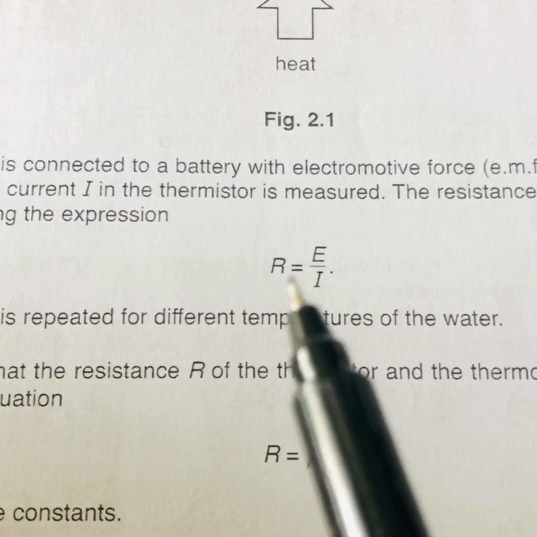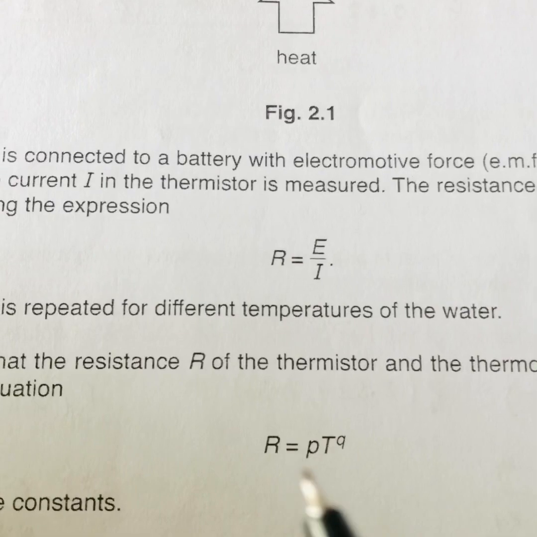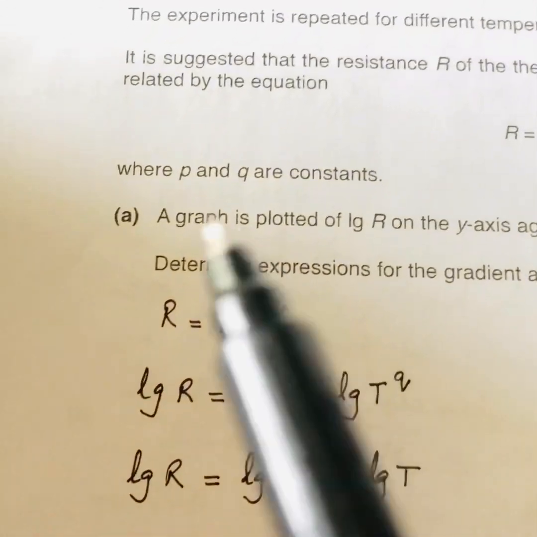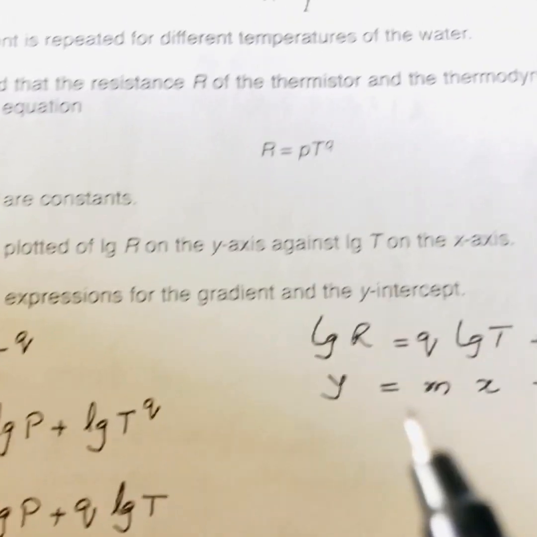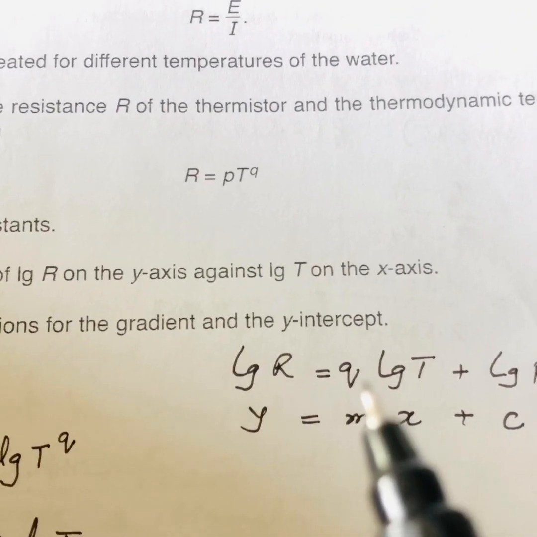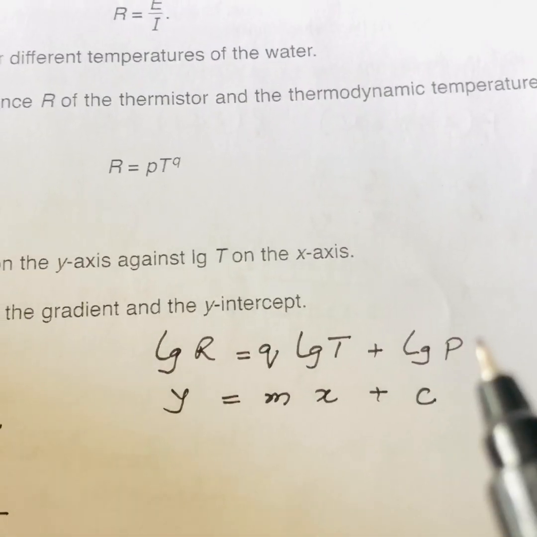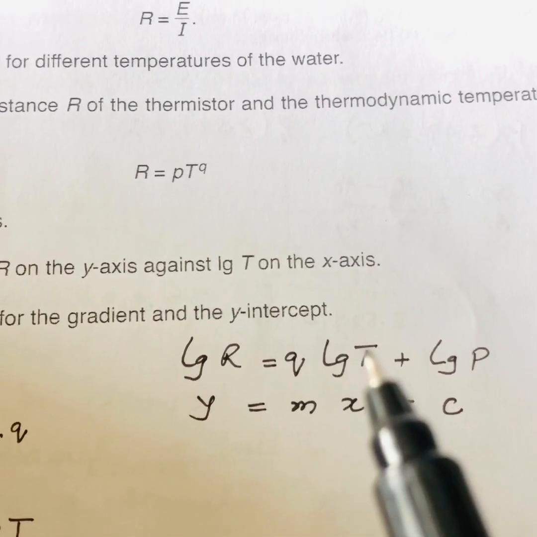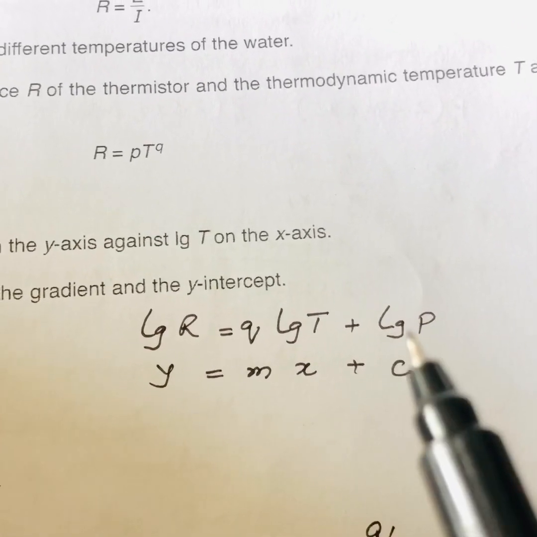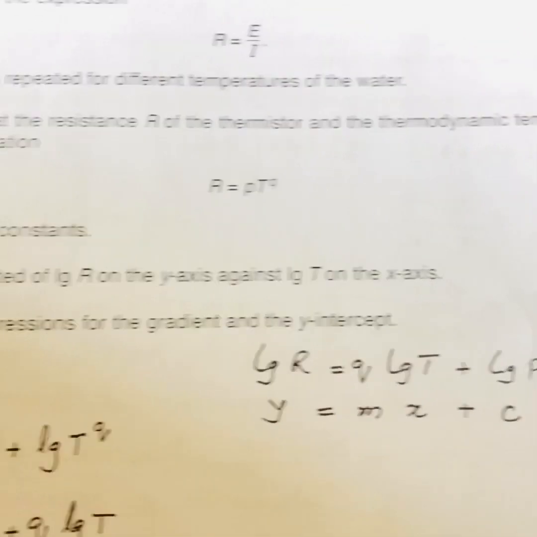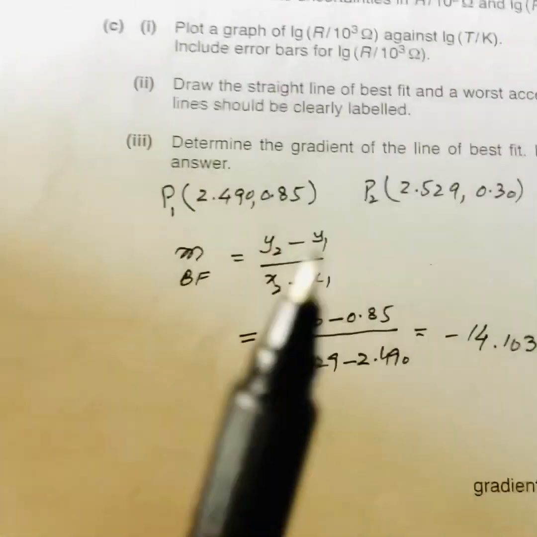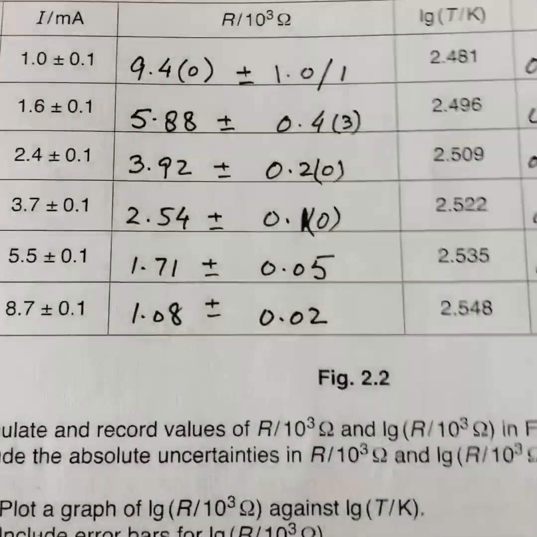Resistance R is equal to E over I, R is equal to P T power Q. By taking the log on both sides, we can write this equation: log R is equal to Q log T plus log P. So when log T is plotted on the x-axis, then Q will be the gradient and log P the y-intercept. So that is the 1 mark part.